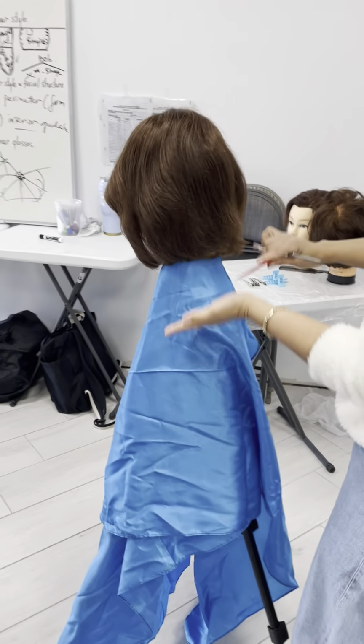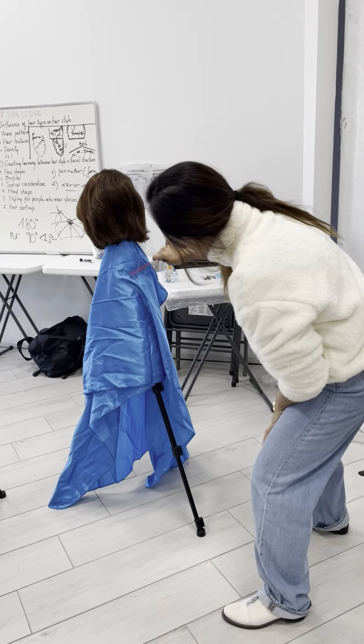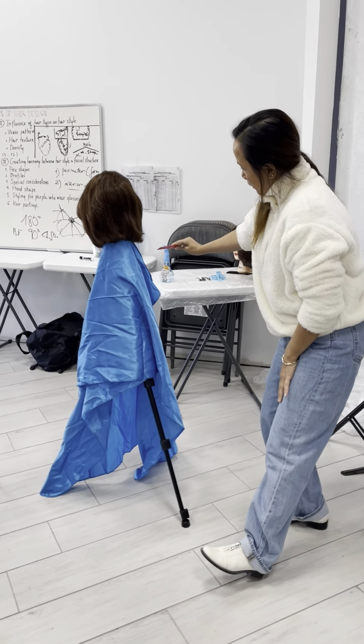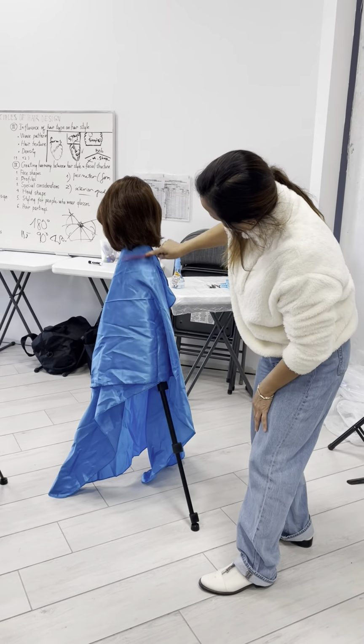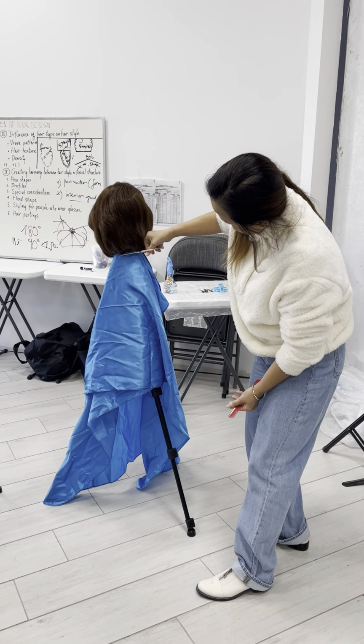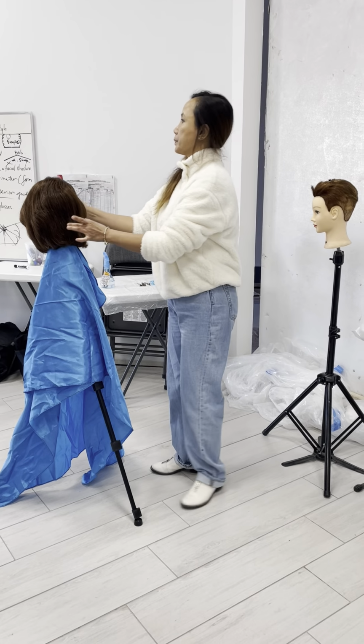After I finish cutting, I'm going to look at the back to see if it's all even. If I see anything uneven, I drag it down and then do freehand. Yes, I got it even now.